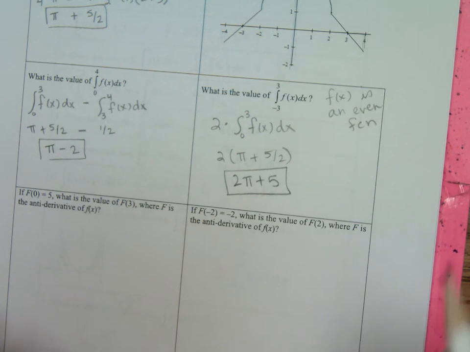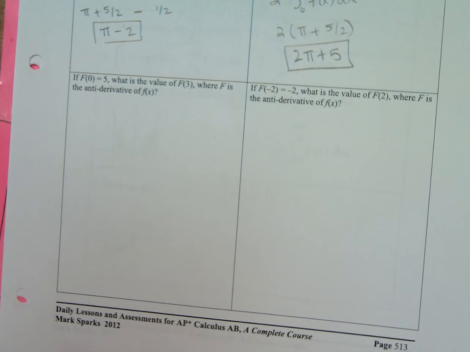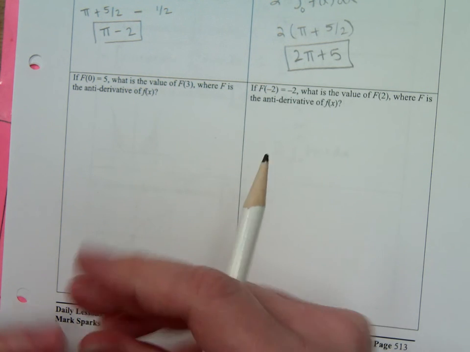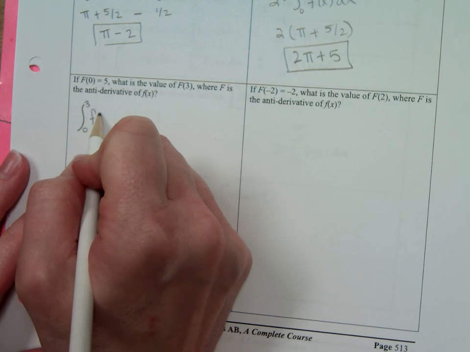All right. Last 2. Let's look at this one. If f of 0 equals 5, what is the value of f of 3, where f is the antiderivative of f of x? Okay, so we're going from 0 to 3, f of x dx.